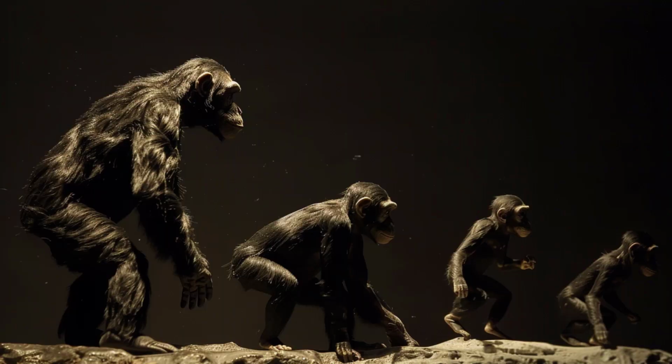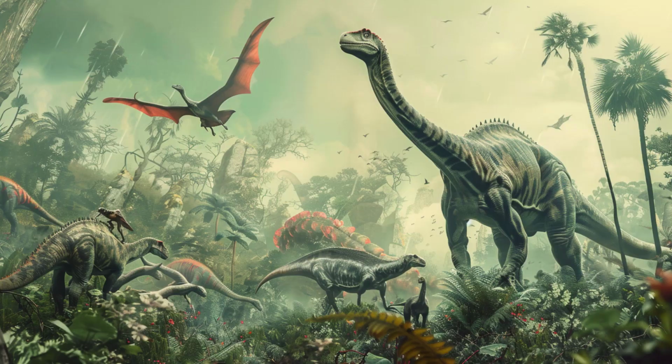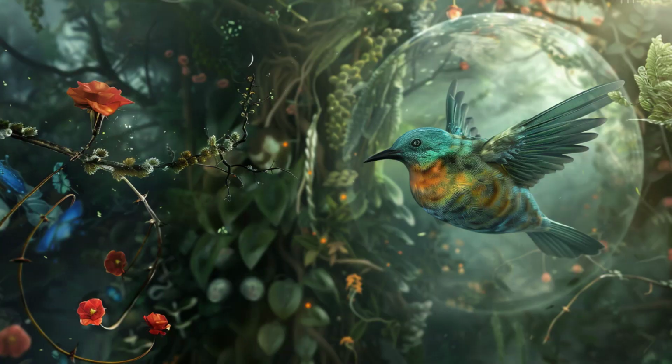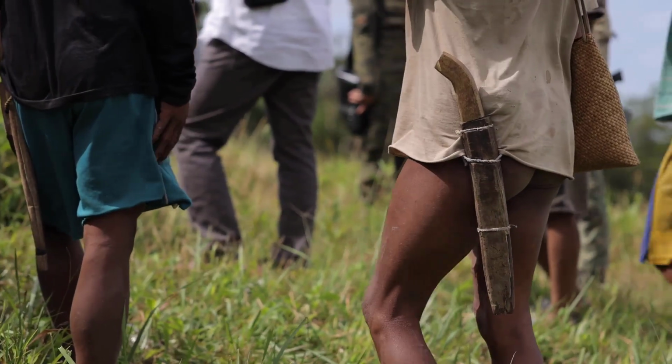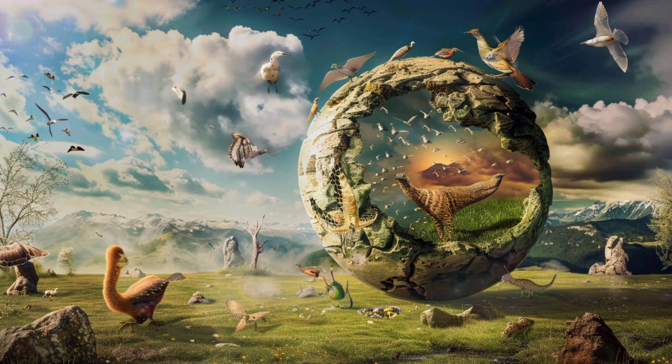As our ancestors evolved, so did their societies. From small bands of hunter-gatherers to complex tribal societies, the development of social structures played a significant role in our survival and success. The ability to work together, to share resources, and to care for each other are all hallmarks of our species. Thus, we arrive at our current form, the result of billions of years of evolution.